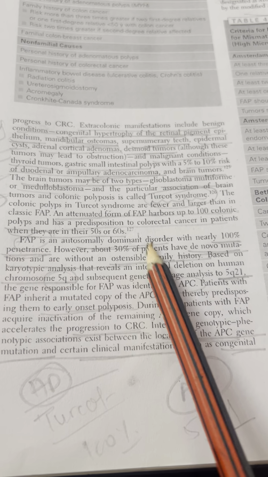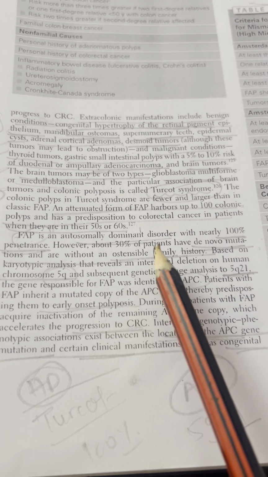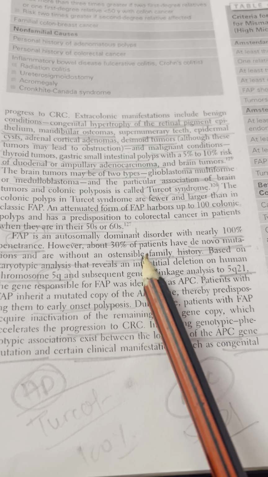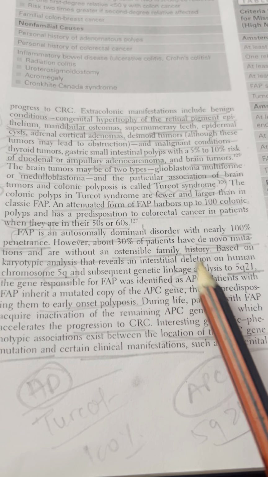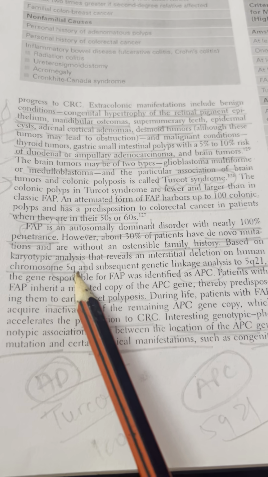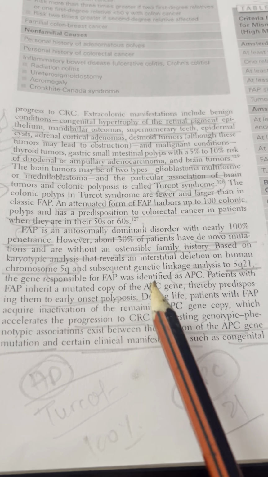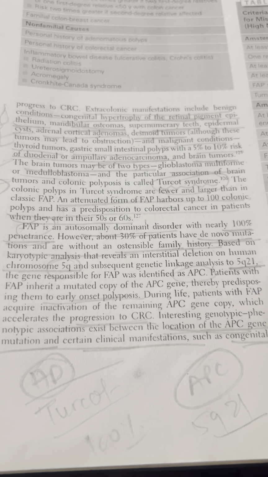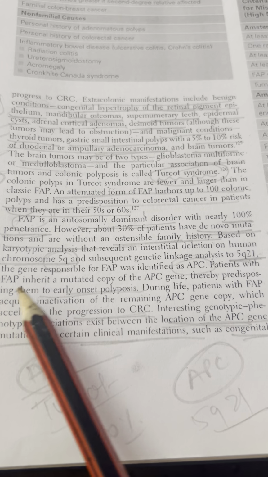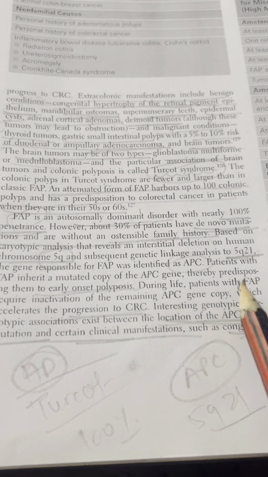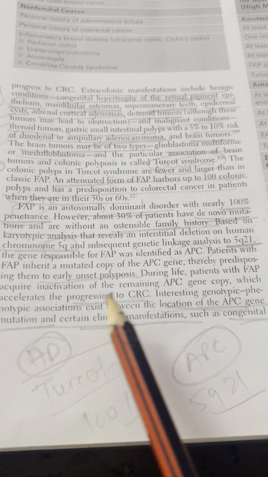FAP is an autosomal dominant disorder with nearly 100% penetrance. However, 30% of the patients have de novo mutations and are without a family history. And based on the karyotype analysis that revealed an interstitial deletion on human chromosome 5q and subsequent genetic linkage analysis to 5q21, the gene responsible for FAP was identified as APC, and these patients with FAP inherited a mutated copy of the APC gene, thereby predisposing them to early onset polyposis. And during life, patients with FAP require inactivation of the remaining APC gene copy, which accelerates the progression to colorectal cancer.